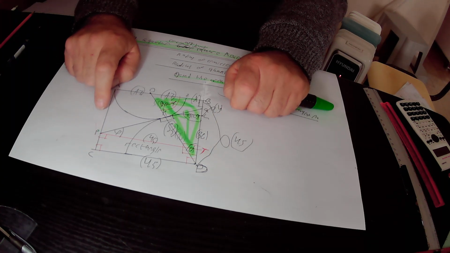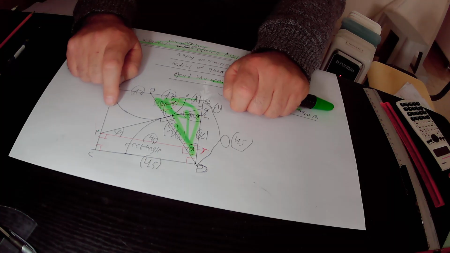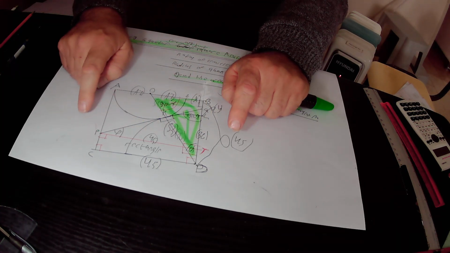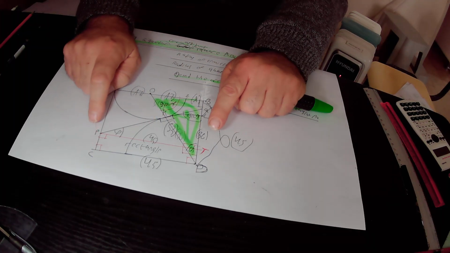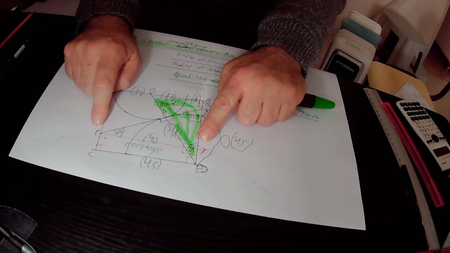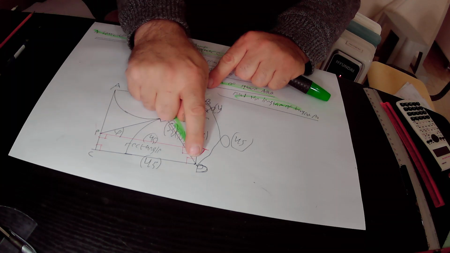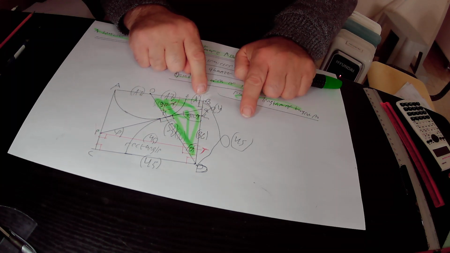We know that in rectangle PTDC, the opposite angles and the opposite sides are equal to each other. So CD equals PT, but CD is 45, therefore PT must also be equal to 45 units in itself. Likewise, BD is also one side of square ABCD, this is 45.